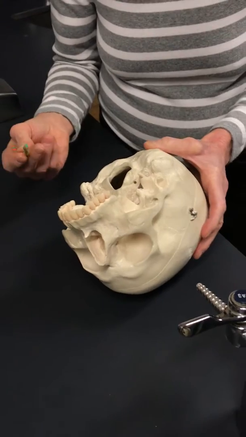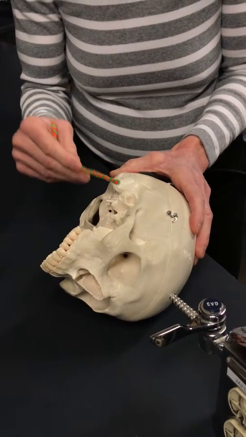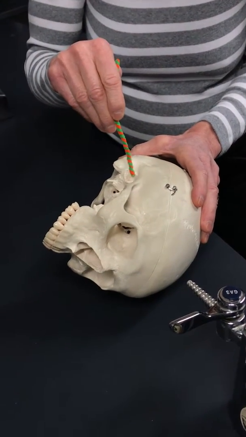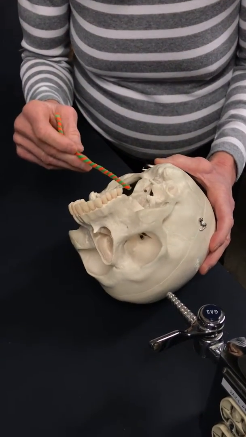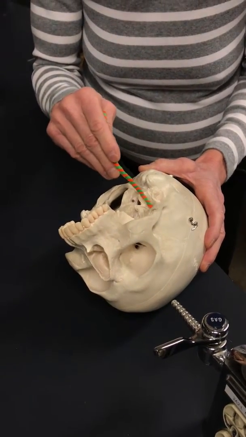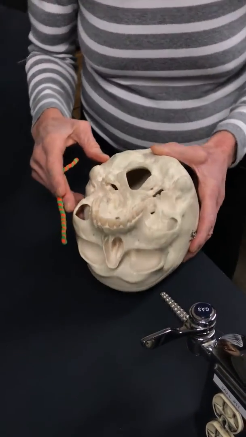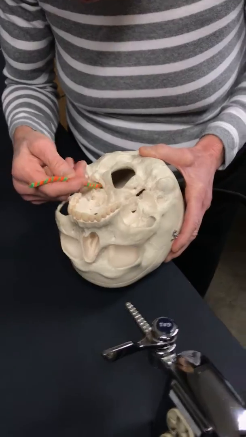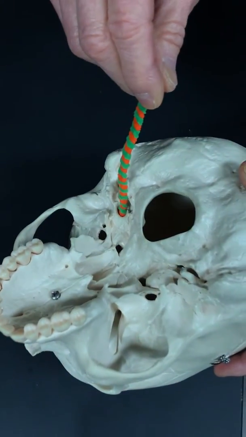And the next features are part of the temporal bone, right? So we have our mastoid process, external acoustic canal or auditory meatus, whichever you want to use, styloid process, and then we have our mandibular fossa. And from the inferior view, what we can also visualize is the jugular foramen, and then here would be our carotid canal.